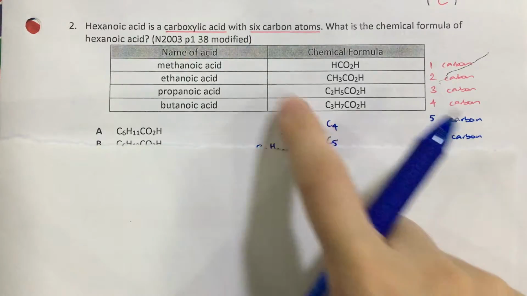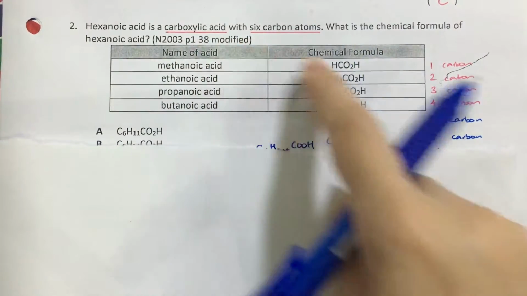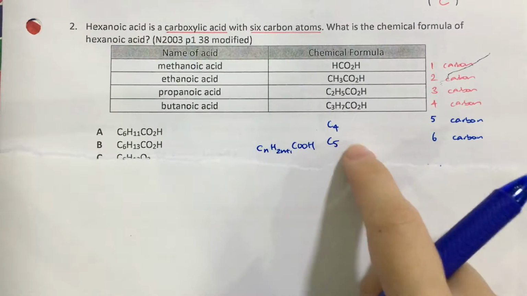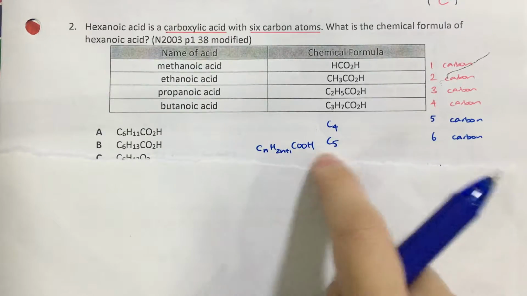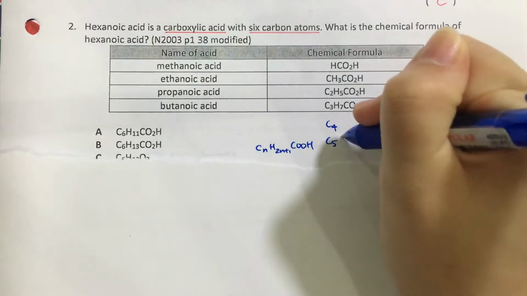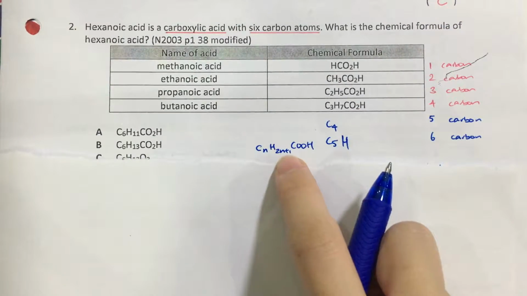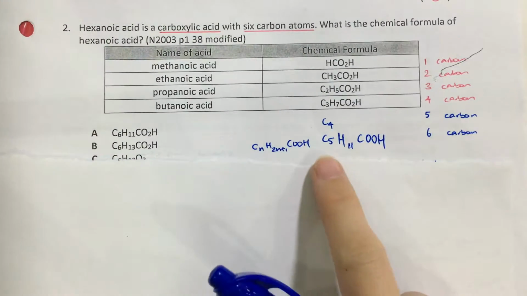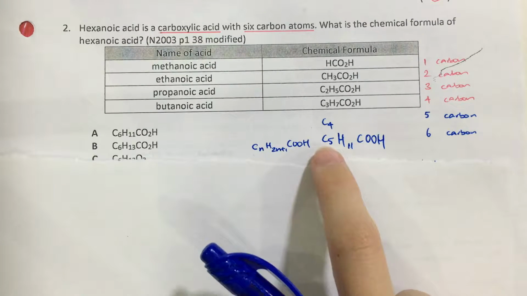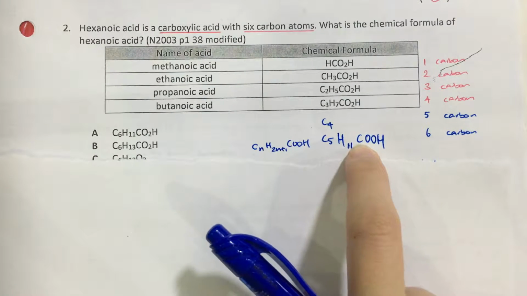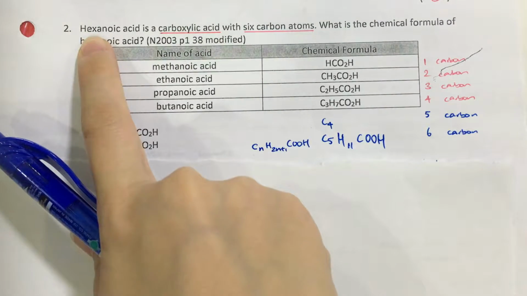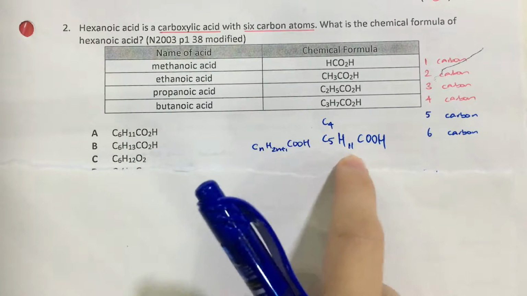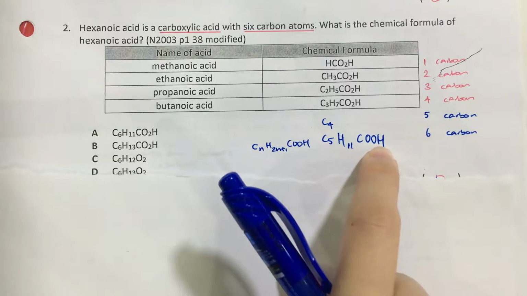So now we know it starts with C5. Then what do we do? This is an acid, right? The general formula of carboxylic acid is CnH2n+1COOH. So let's say it's C5. What would it be? C5H, 2 times 5 is 10, 10 plus 1 is 11, COOH. So you check and confirm if this has 6 carbon atoms. 5 plus 1, it does have 6 carbon atoms. That's why it's hexa. Hexa means there are 6 carbon atoms. But if you look at this, there is no answer here that says C5H11COOH. No answer at all.